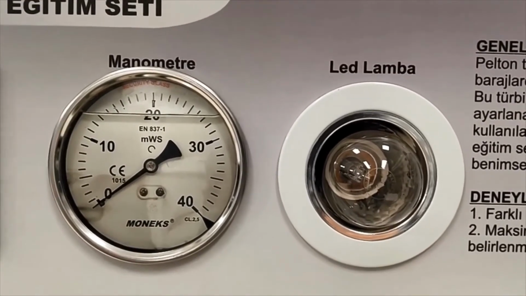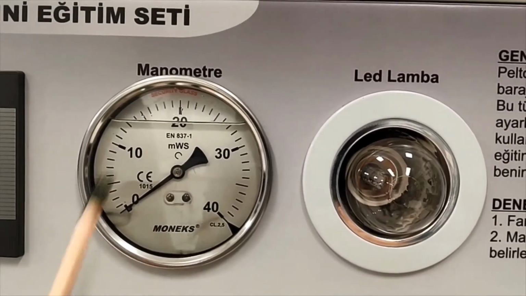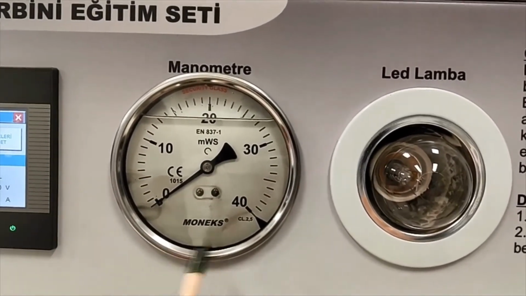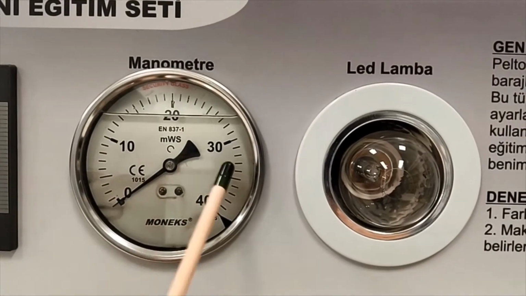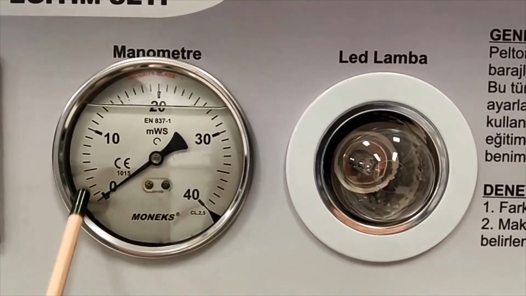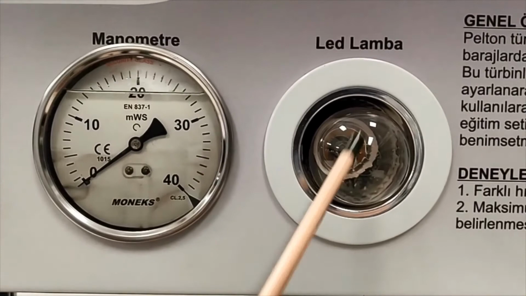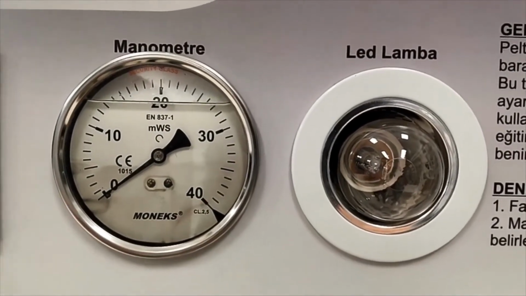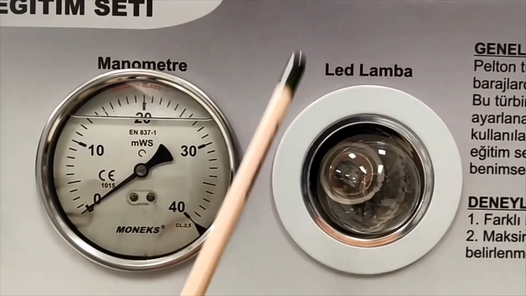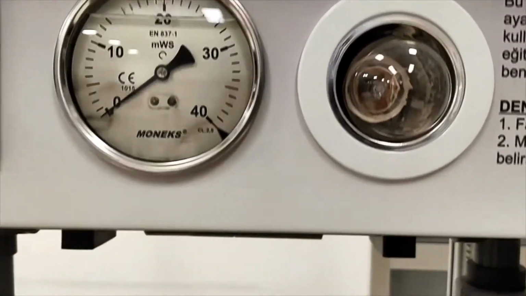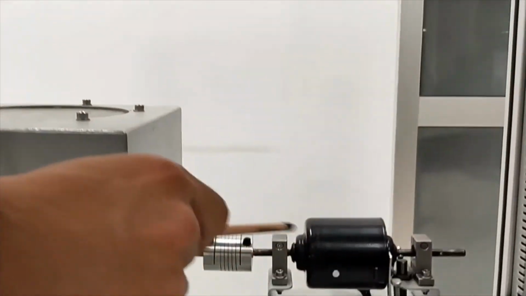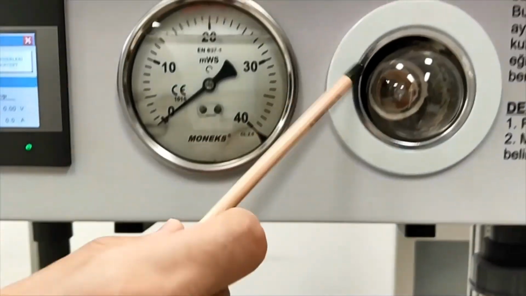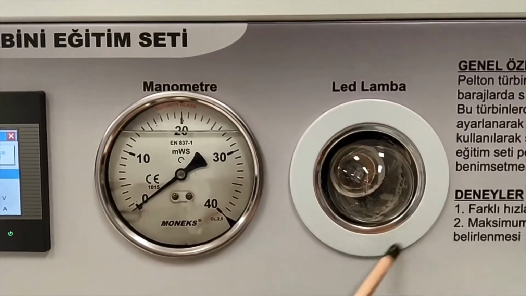Since elevation cannot be created under university conditions, we obtain the head with the pressure value read from the manometer. And on the right side, the bulb we can see here gives light as a result of the electrical energy obtained from this generator connected to the Pelton turbine with a shaft.